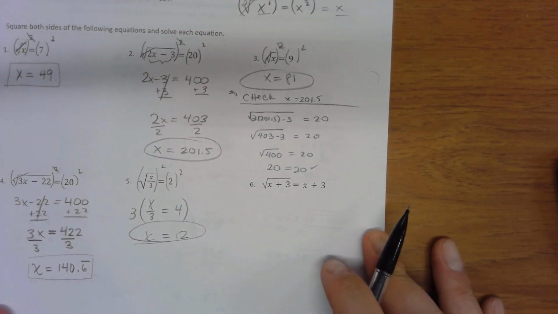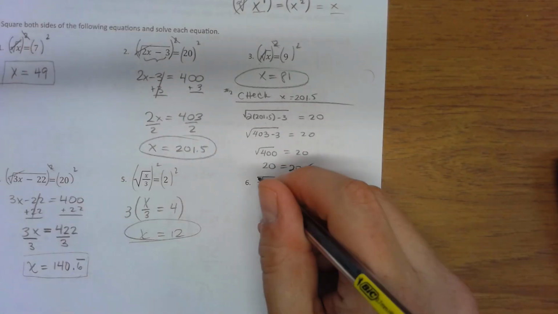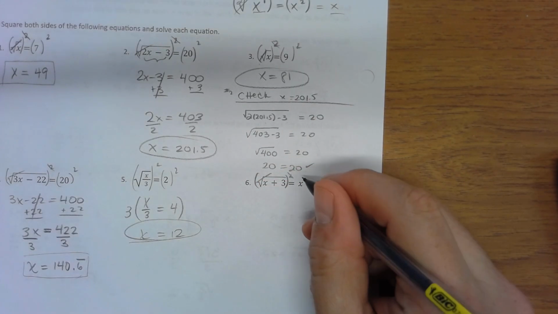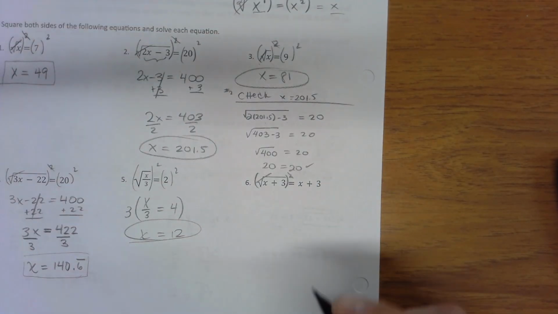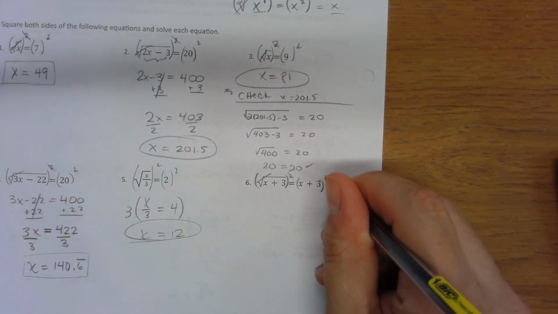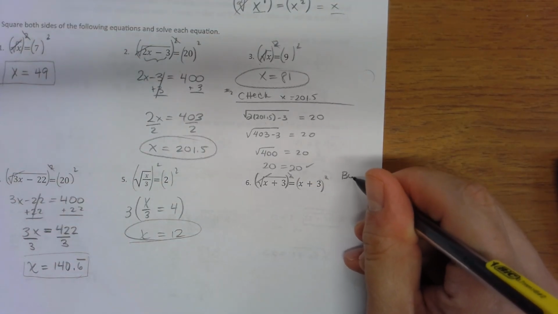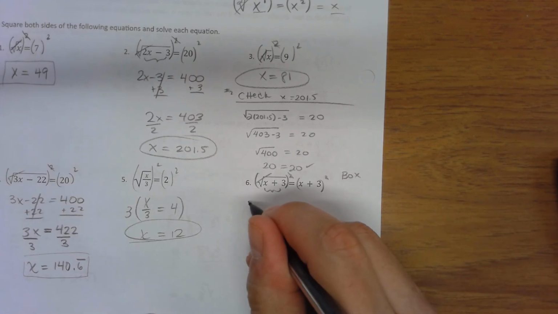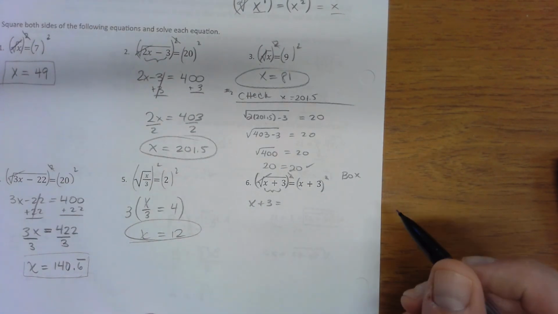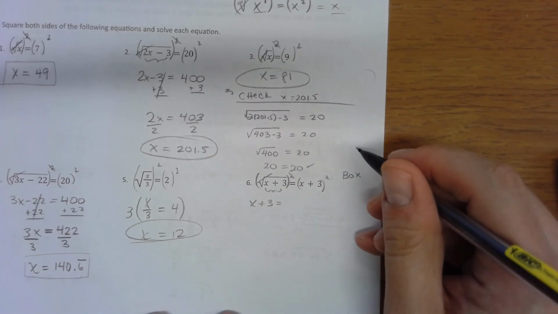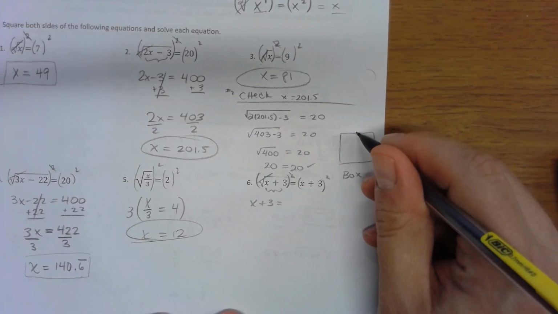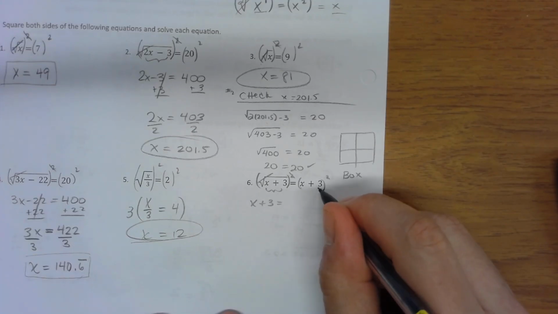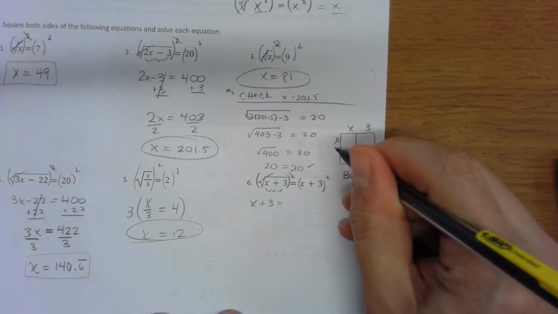Number 6 is going to take us a little while to get through. We're going to square the left-hand side to cancel the radical. But the right-hand side is a binomial. And if you remember back to the warm-up, when you square a binomial, that means we may need to use a box. The left-hand side is x plus 3. The right-hand side, you could use the box. There's a different shortcut. Square the first thing, multiply together and double, square the last thing, but we'll just do the box. I think we're more comfortable with that.